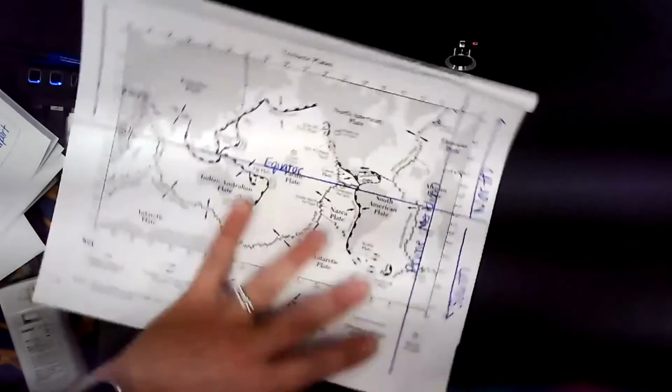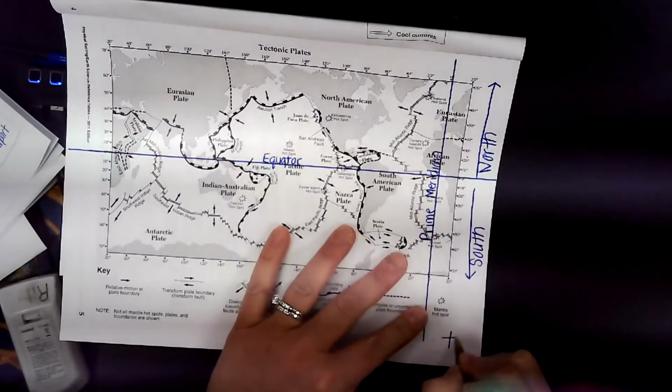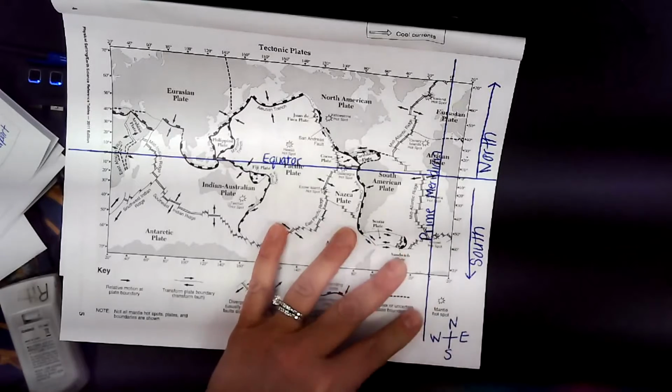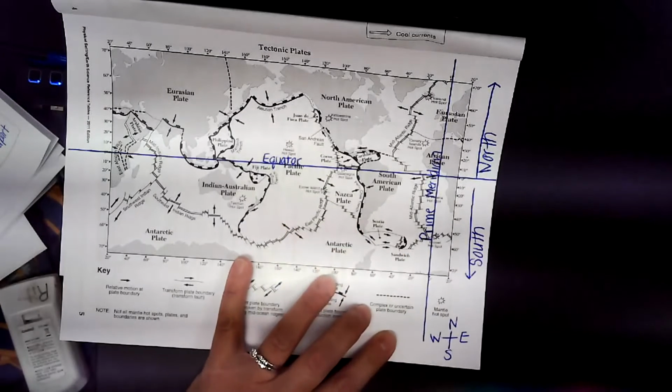And you guys know your compass, right? Never eat soggy worms.